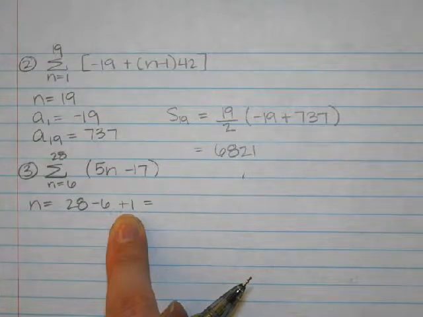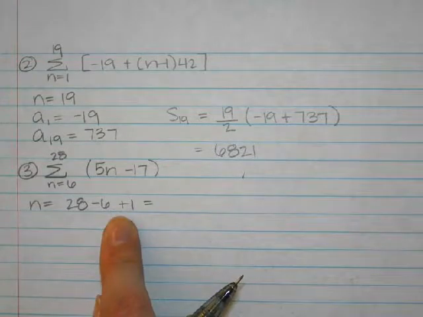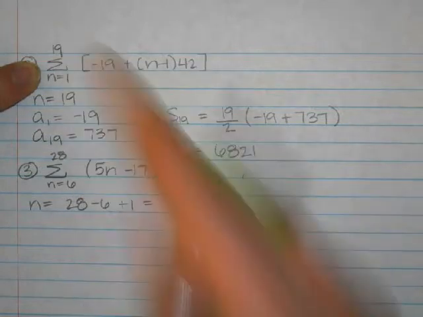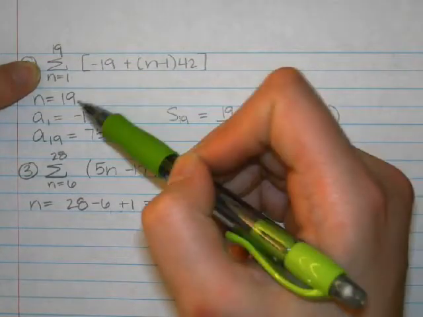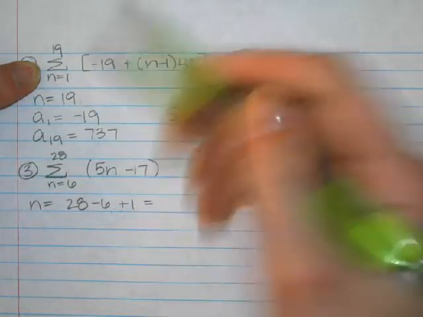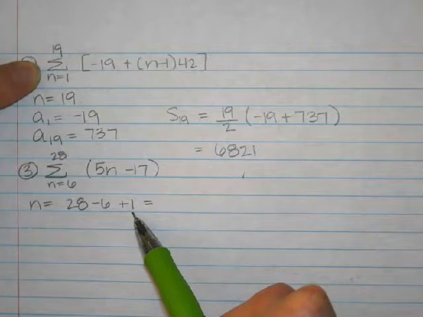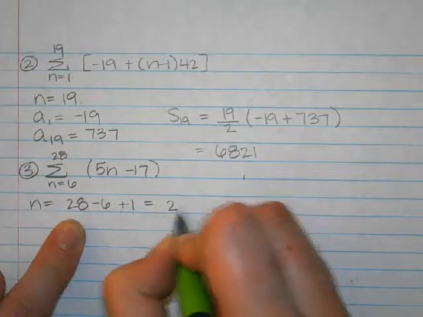Because when you subtract numbers, you're saying how many numbers are in between. I don't want to know how many numbers are in between. I want to count the actual numbers themselves. So that's why I add 1 to it. So if you get confused, just look back at one that actually starts at 1. From 1 to 19, we know there's 19 terms. But we know that 19 minus 1 is not 19. So we're going to do 28 minus 6, and we're just going to plus 1. Always, always, always just plus 1. Okay? So that means we have 23 terms.